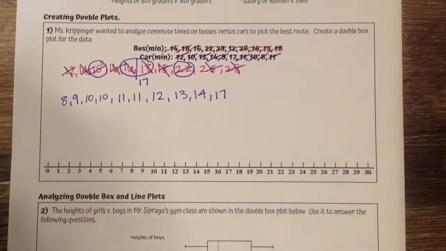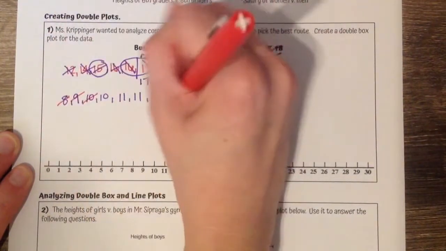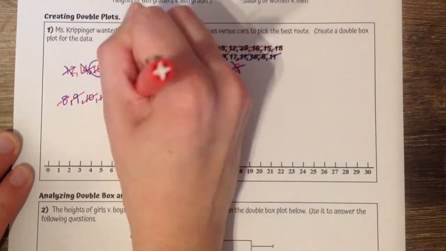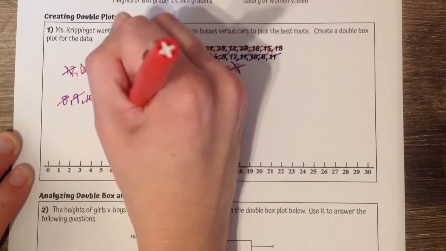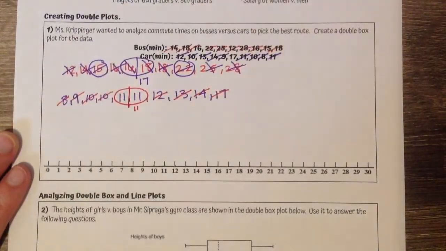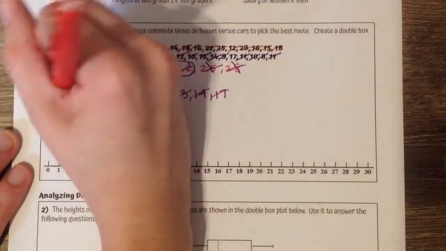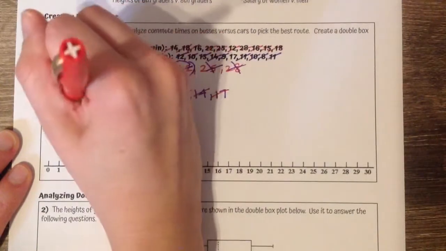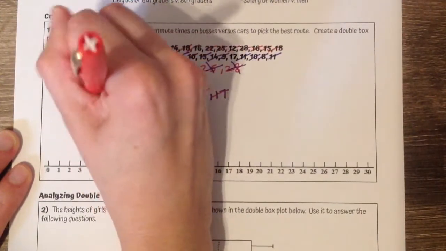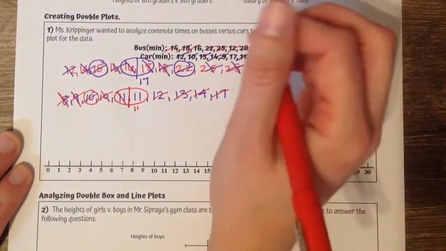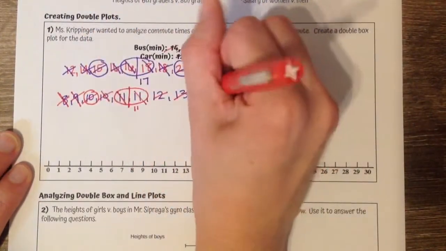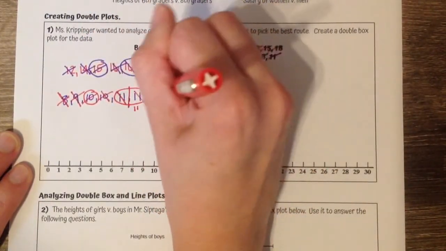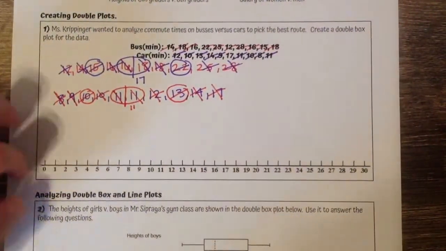I'm going to find my values for this. Crossing off, lowest, highest, lowest, highest, lowest, highest. I get two values in the middle, but they are the same. So our median's 11. Finding our Q1, lowest, highest, lowest, highest. We get one value there. Finding our Q3, lowest, highest, lowest, highest. We get one value here.